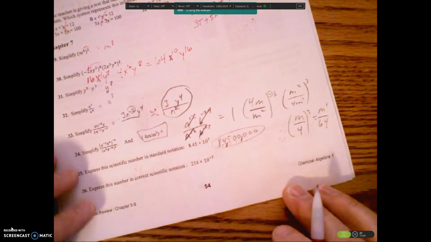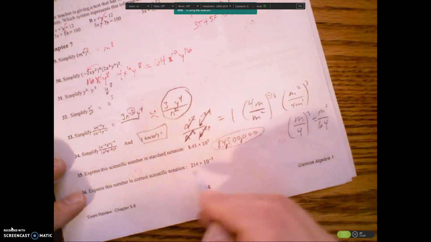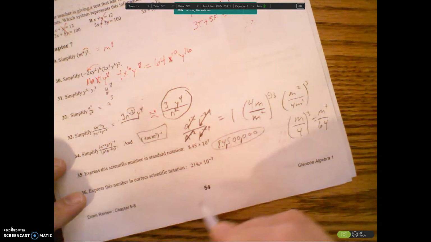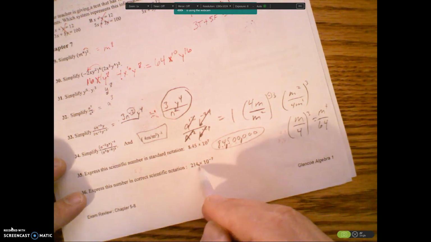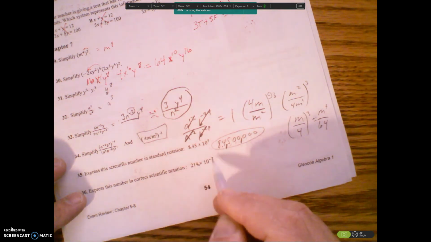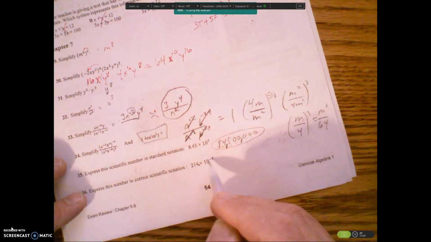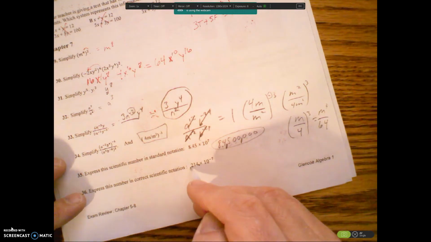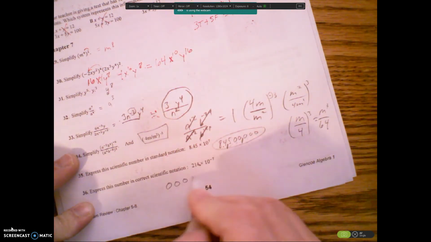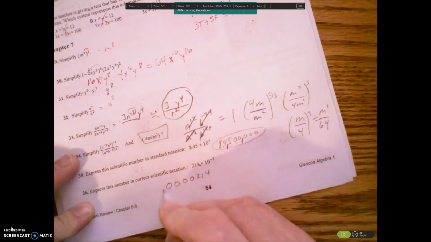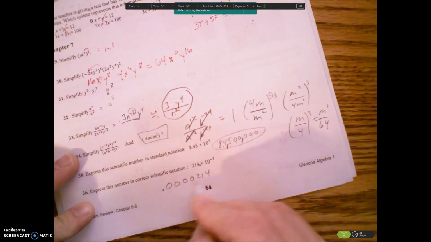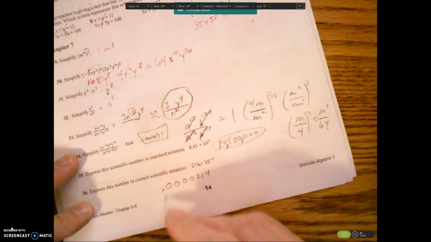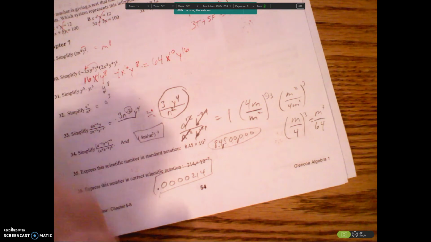All right. Now the exact opposite happens here. We have 214. The decimal is there, and we're going to move it back 7 because this is a really small number. We're actually dividing by 10 to the 7th if you think about it, moving negative exponents. So we're actually going to move it back 3, and that leaves us 4 more zeros. And again, I always like to check it. 1, 2, 3, 4, 5, 6, 7. So we are good. That is the answer to 36.